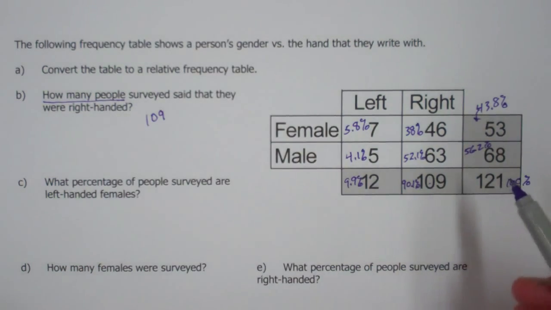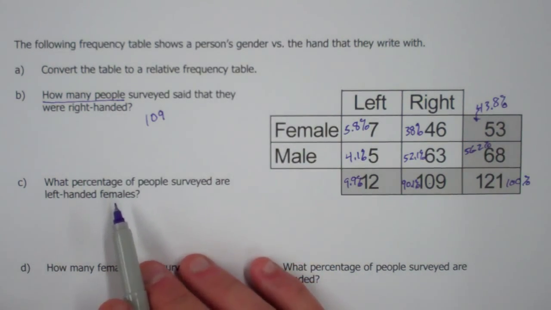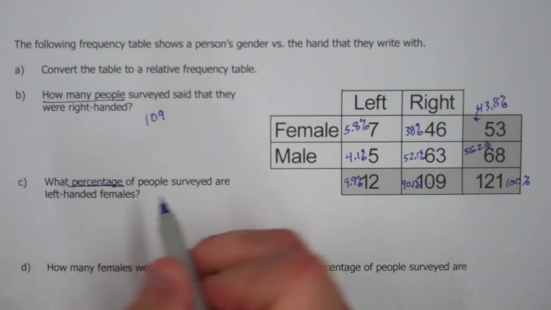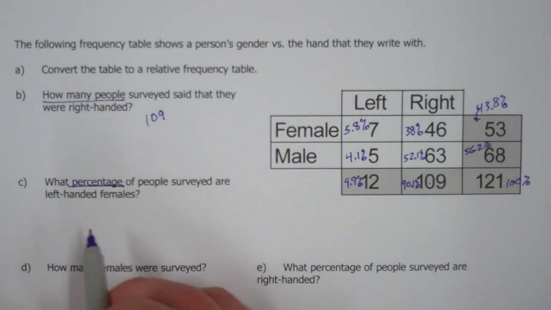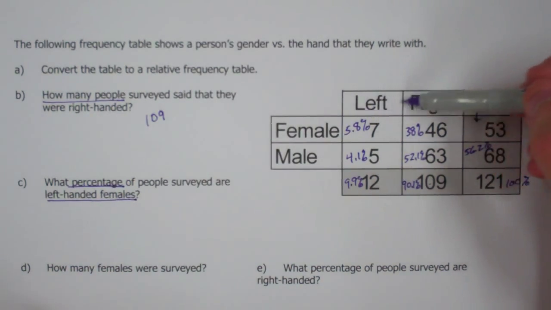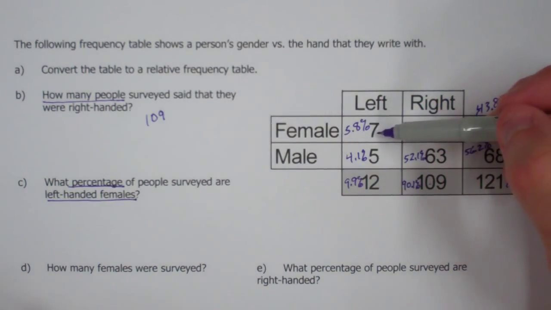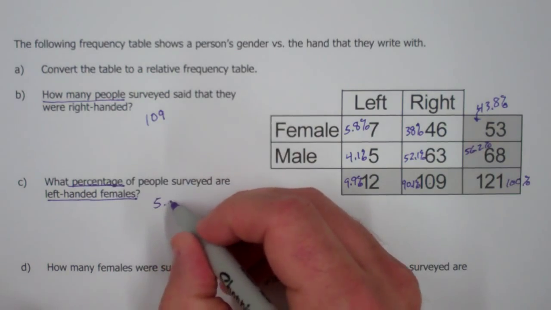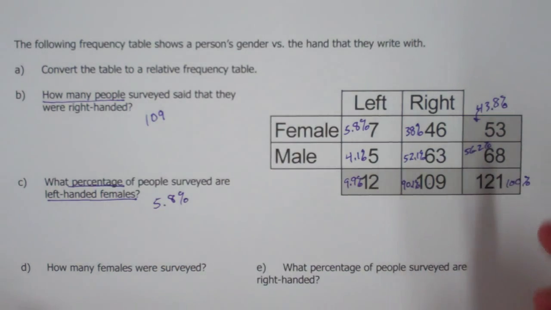What percentage of people surveyed are left-handed females? So we've got a percentage, so we're talking about relative frequency. Are left-handed females. So this is very specific. So left-handed is here, female is here. The number is 7. But the percentage is 5.8%. Very nice and easy once you've converted a two-way table into a relative frequency table.